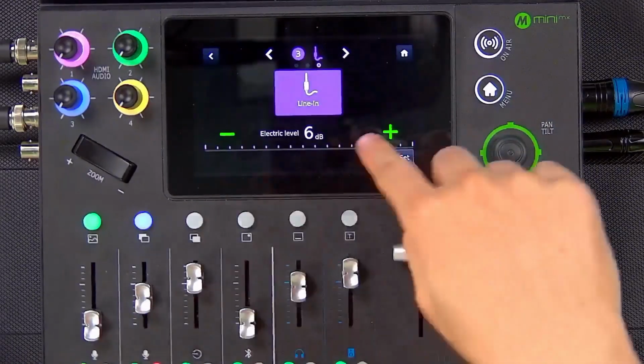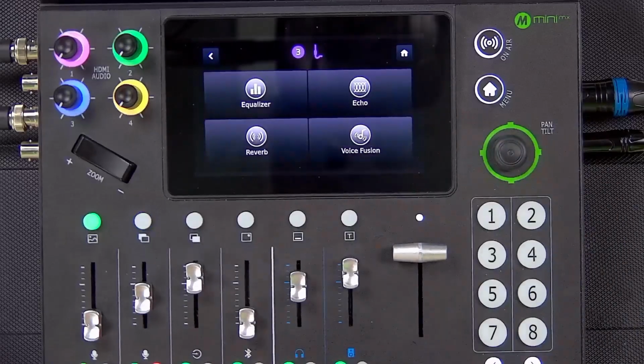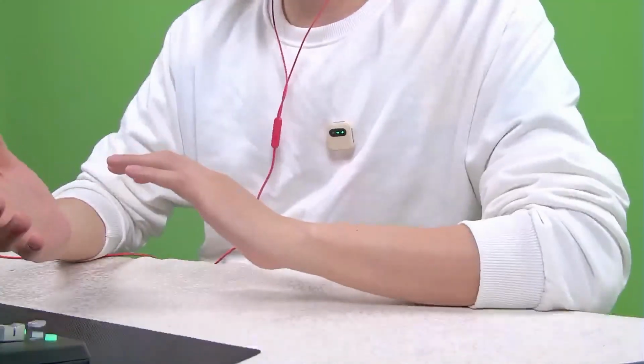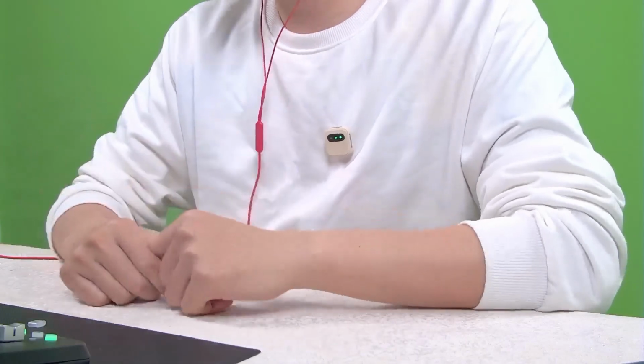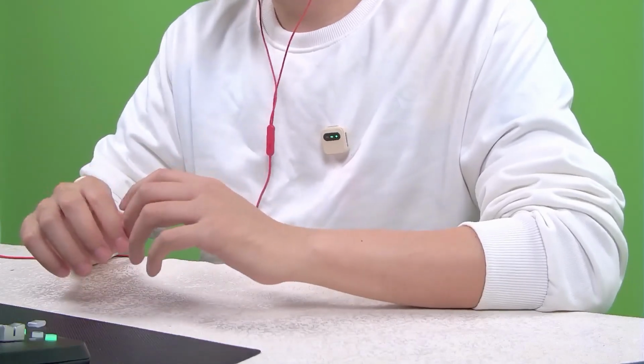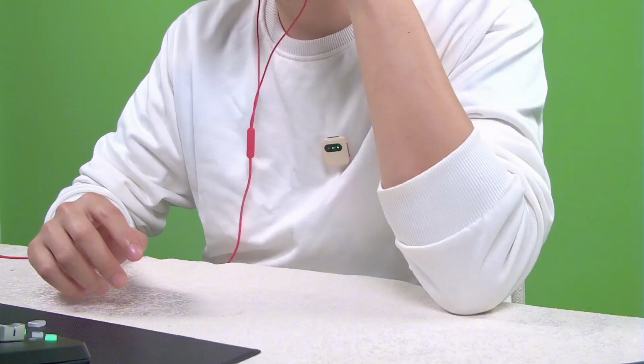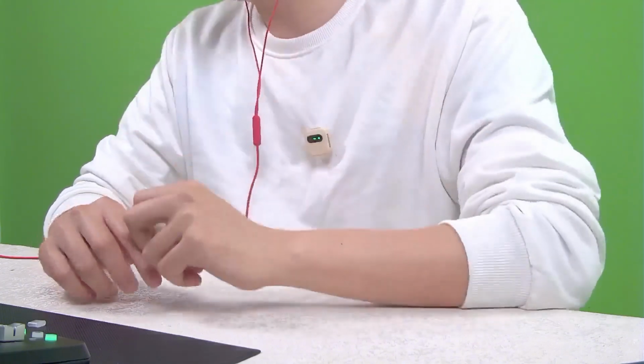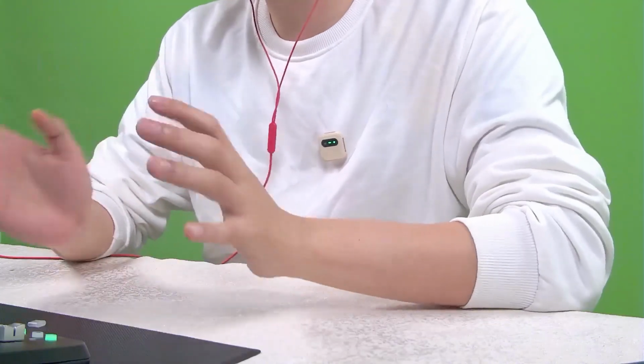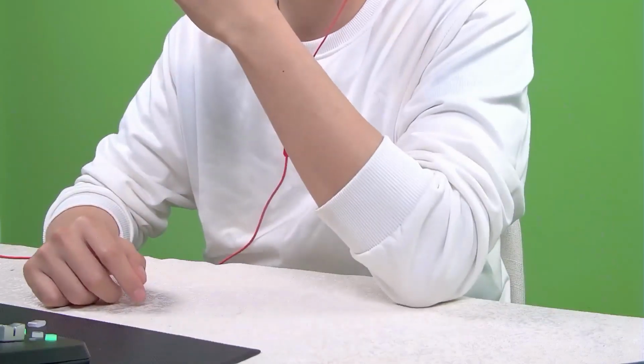Okay. So the first one I want to talk about is the equalizer. Okay. Ever since we launched the Mini-Mix, we got a lot of feedback from our users. They really loved the Mini-Mix overall experience with videos and audios.